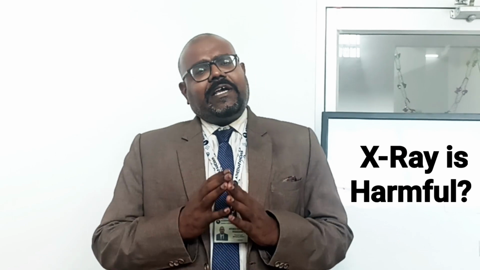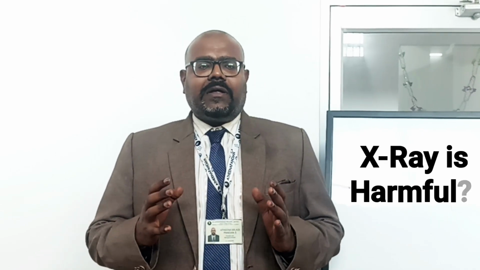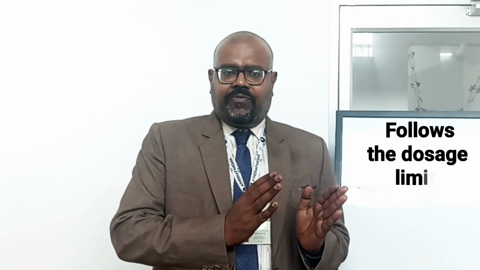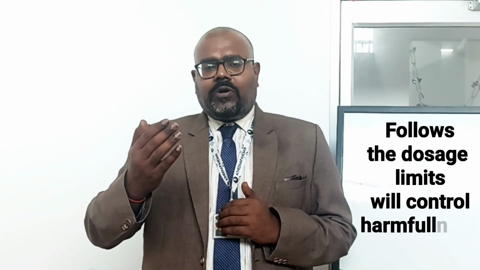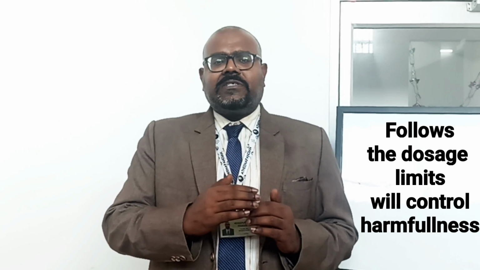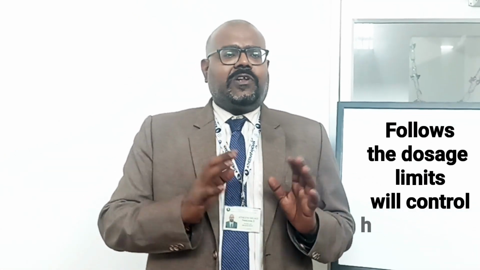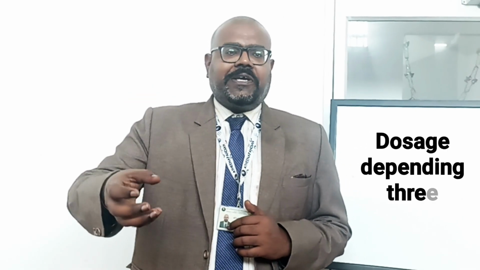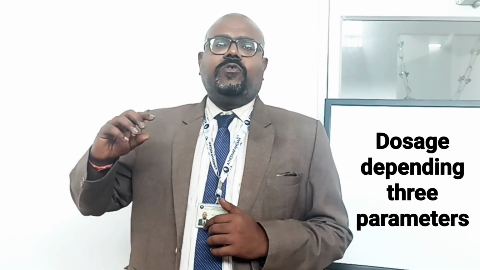X-ray comes under radiology. It is a radiation exposure. Whether it is harmful or not, yes, of course it is harmful, but if we follow the protocol and send only this amount of radiation to the patient, then it is not harmful. What is that range? That is called the dosage. How much dosage is given to this patient, and how much dosage is given to that patient?